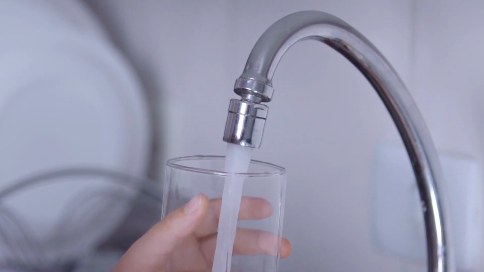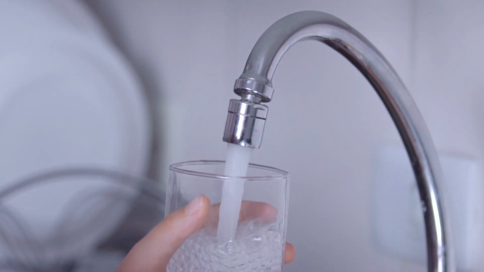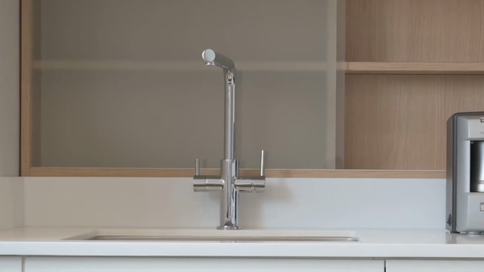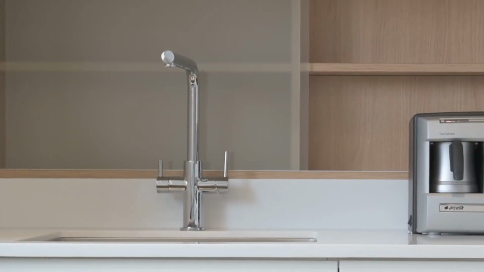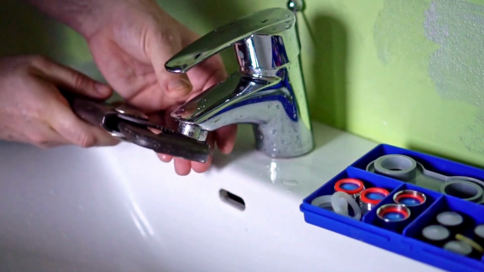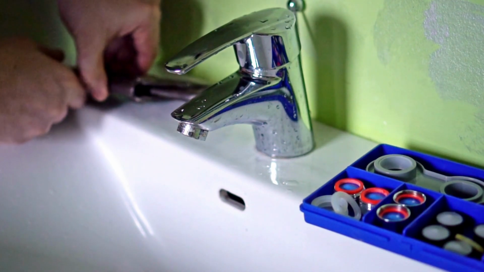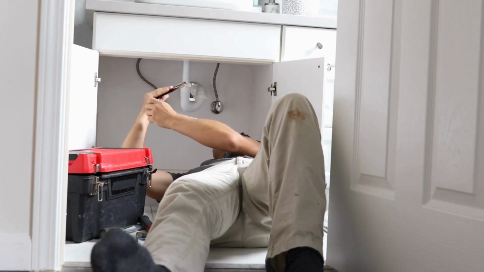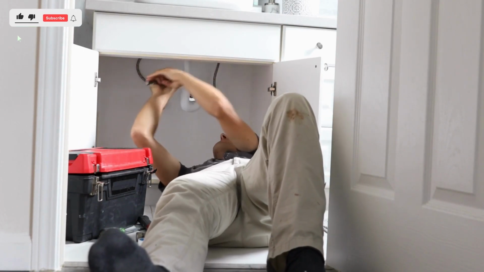Examine water pressure. Test the water pressure from other faucets in the house to determine if the issue is isolated to the kitchen faucet. Look for leaks. Check for any visible leaks or blockages in the faucet system that may be impeding water flow. Inspect aerator. Remove the faucet aerator and clean out any debris or sediment that could be obstructing the flow of water.